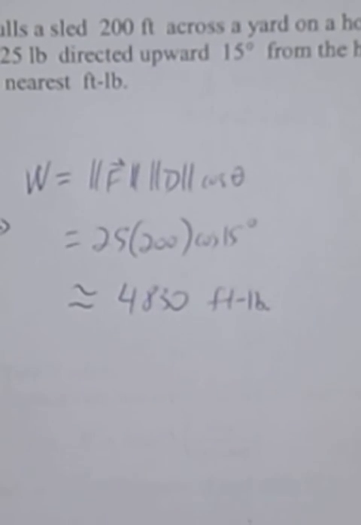All right, and that'll be it for section 8.5.